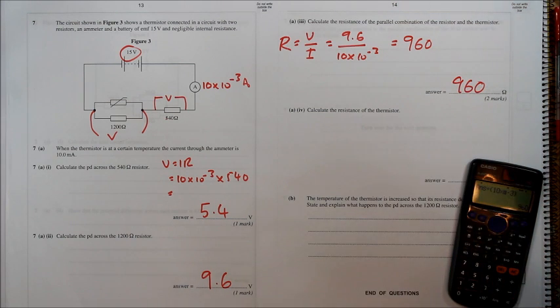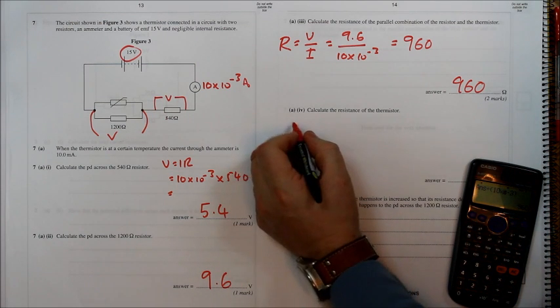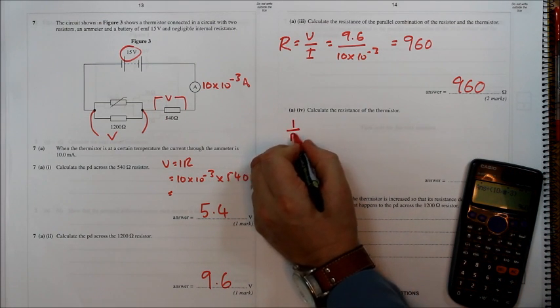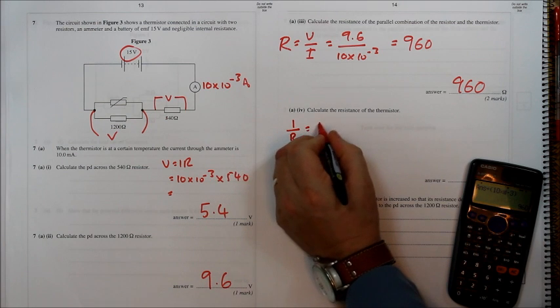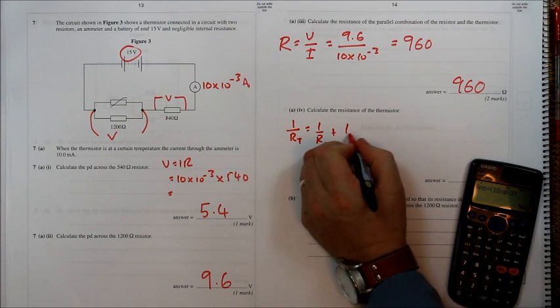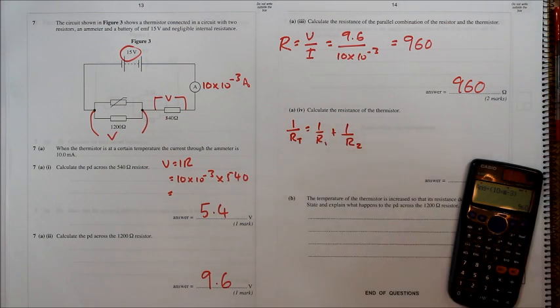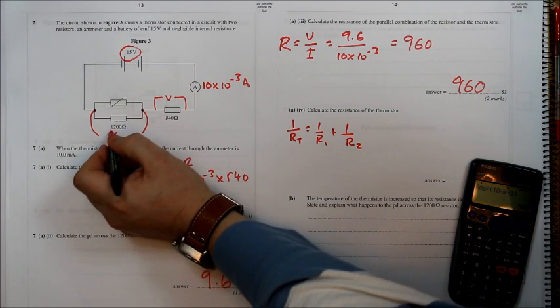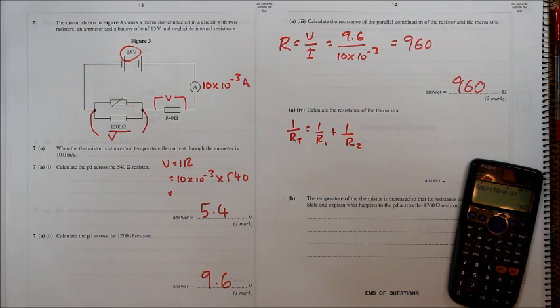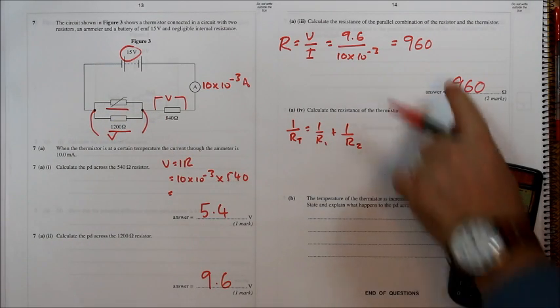And then it says, what's the resistance of the thermistor then? Now, we know that our equation is 1 over RT equals 1 over R1 plus 1 over R2. In this case, R1 is our 1200 ohm resistor, R2 is our unknown thermistor, and R is 960.